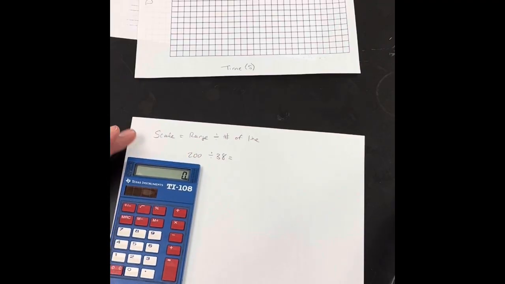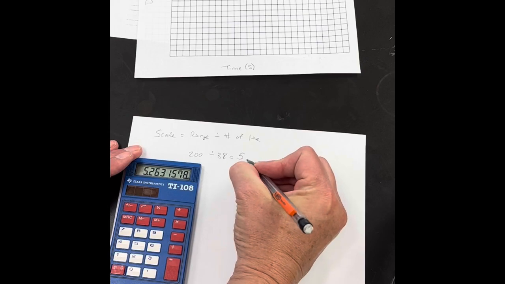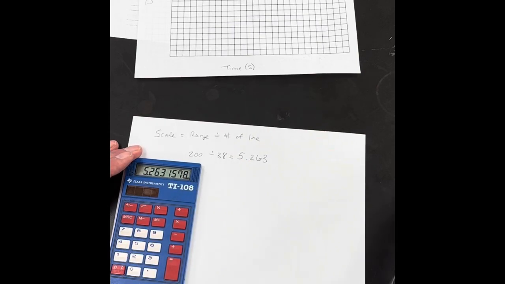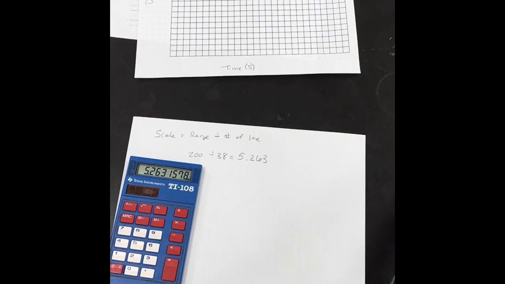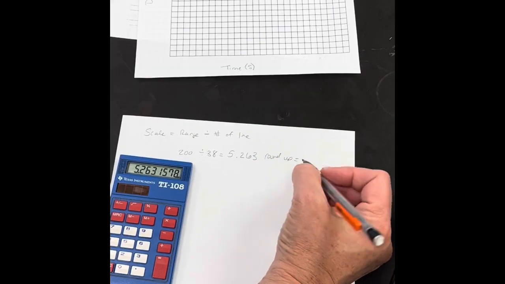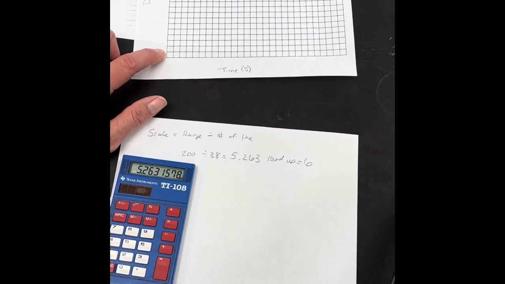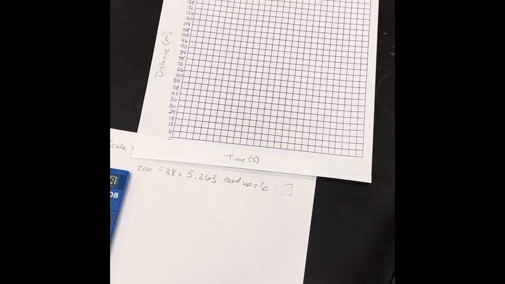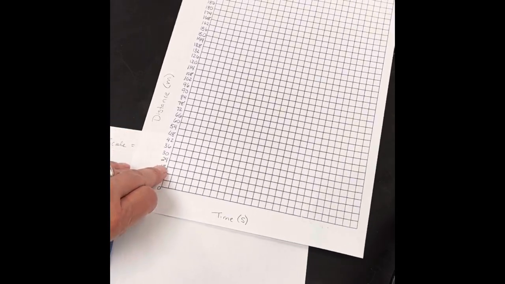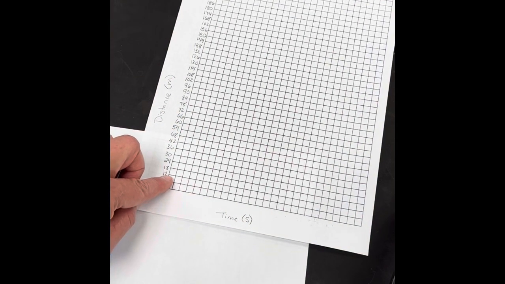Okay, so to find my scale, I'm going to take 200. So I'm just going to plunk this in my calculator. 200 divided by 38 is going to equal 5.263. Okay, so then I round that to the nearest whole number, and I have to round up. So when I round up, that's going to be 6. Okay, so I can count by 6s for every line. Okay, so now I've got my whole y-axis labeled. Make sure that you're writing the corresponding numbers even with the lines.